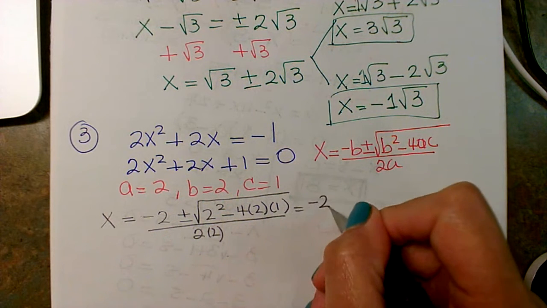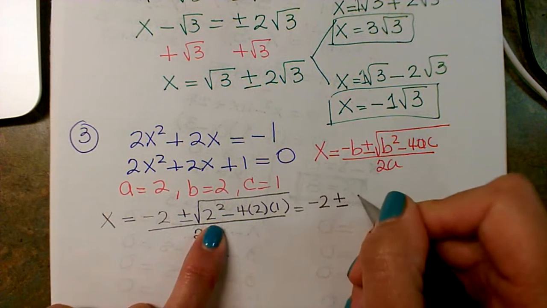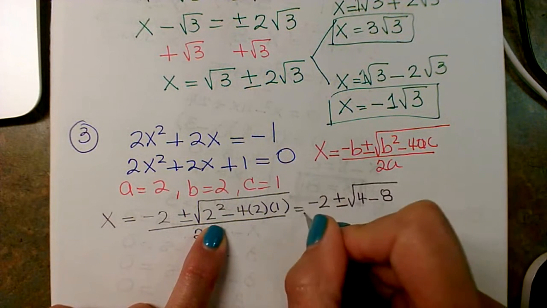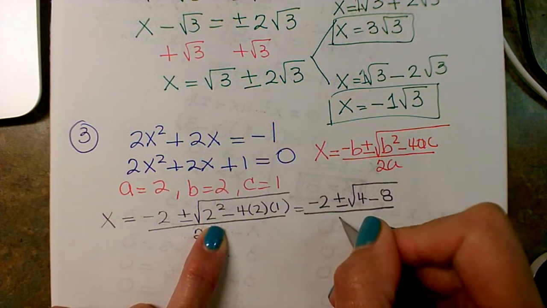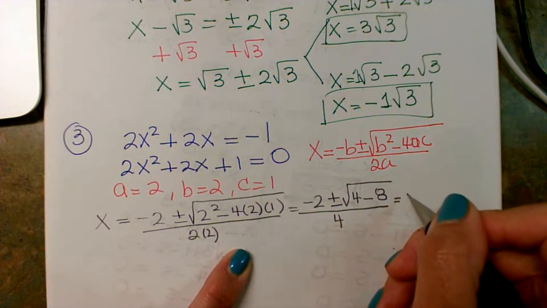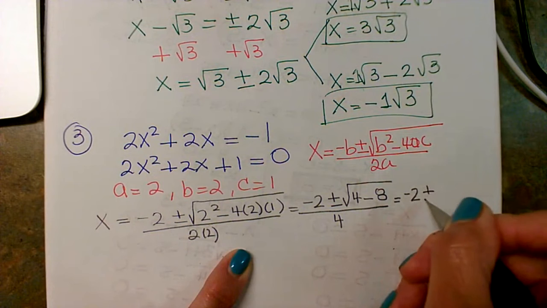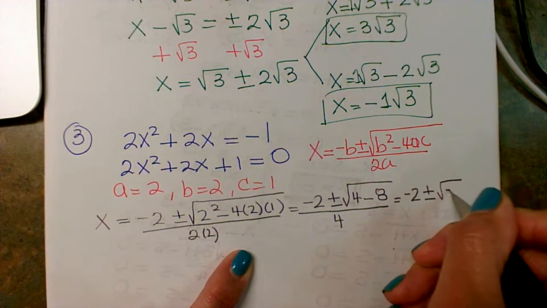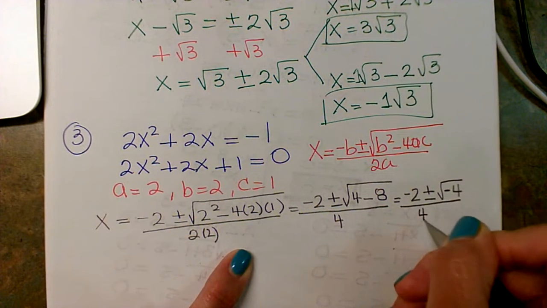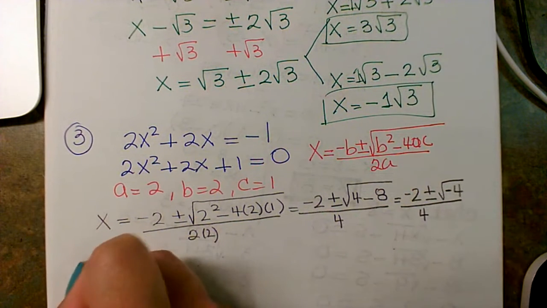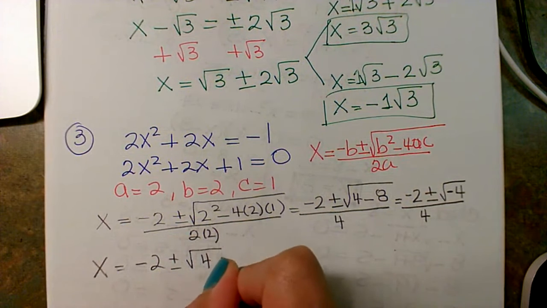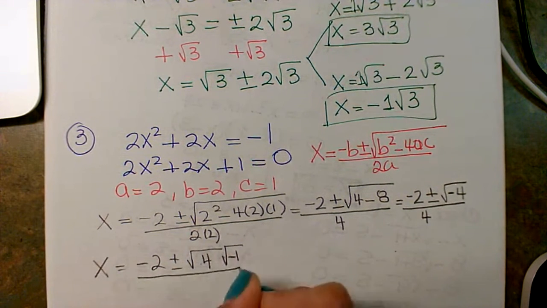Okay, so this is negative 2 plus or minus. We get a 4 here and an 8. Oh, this one is going to be a negative. So this is going to be what? Negative 2 plus or minus square root of negative 4. So what is this one equal to? We have 1 positive and 1 negative.